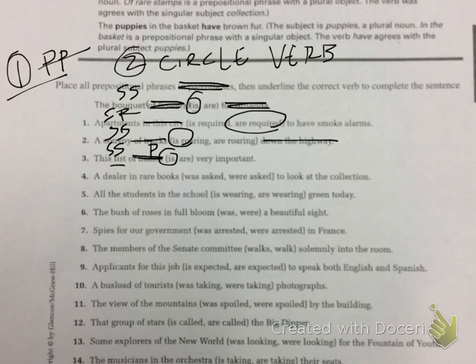A dealer in rare books were asked to look at the collection. Got a lot of prepositional phrases in here. In rare books is a prepositional phrase. At the collection is a prepositional phrase. A dealer, that's a singular subject, so we get an S-ending verb.